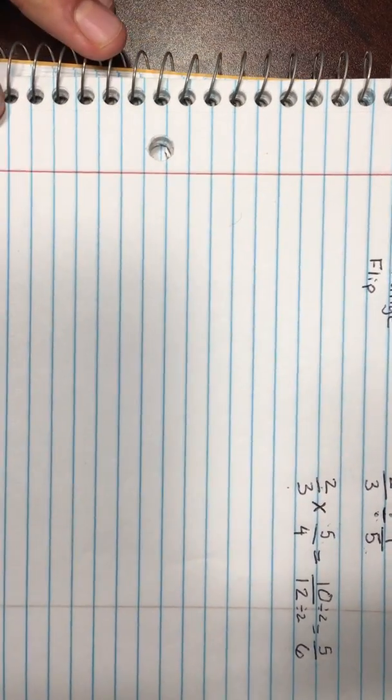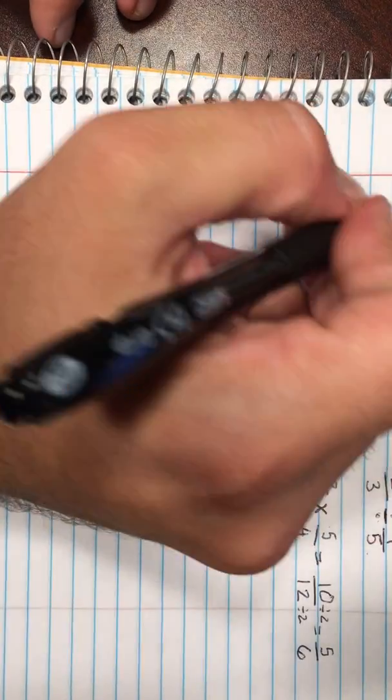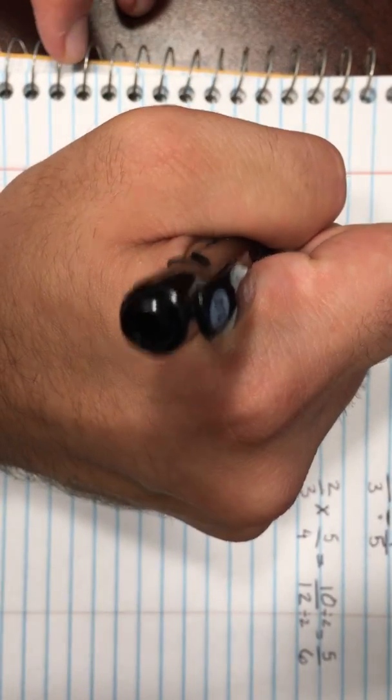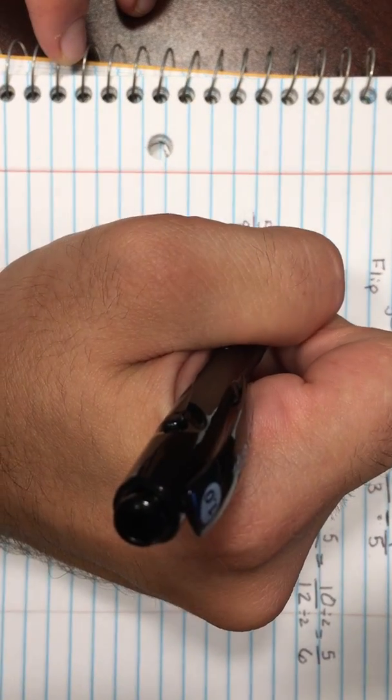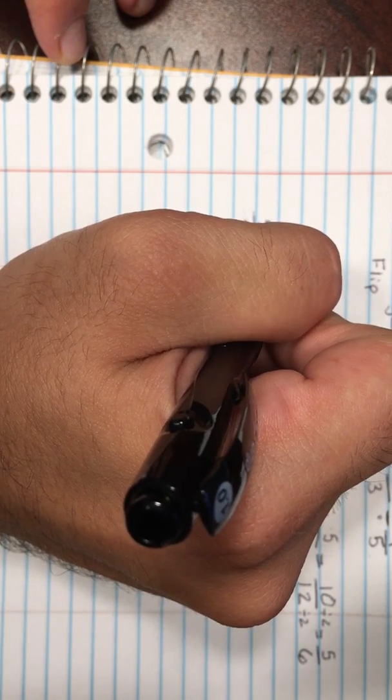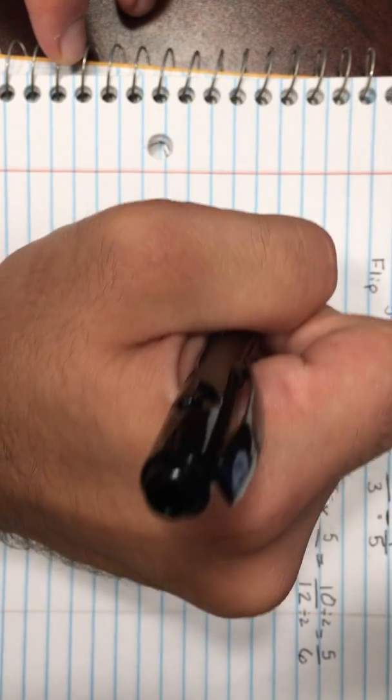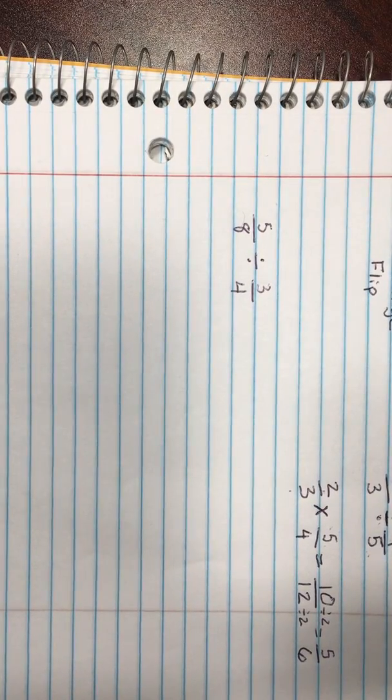So let's try a couple more together. So let's say we have 5/8 divided by, let's say 3/4. Okay, again, keep, change, flip.